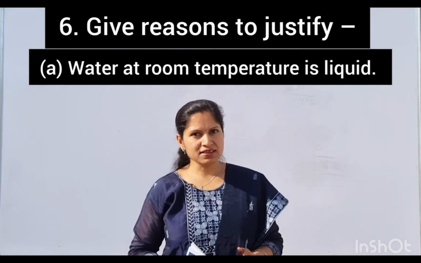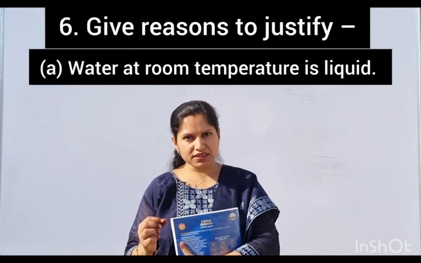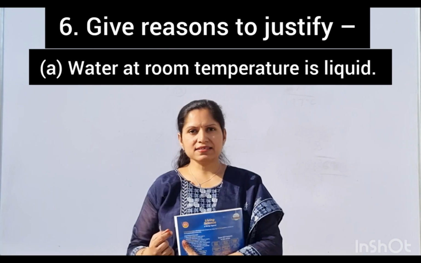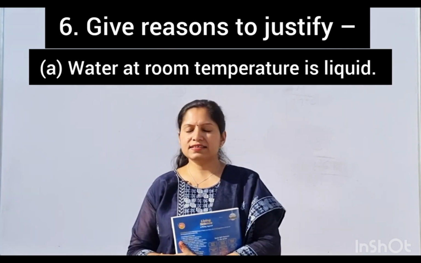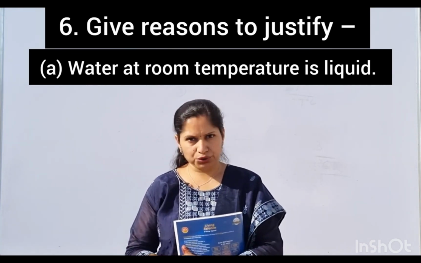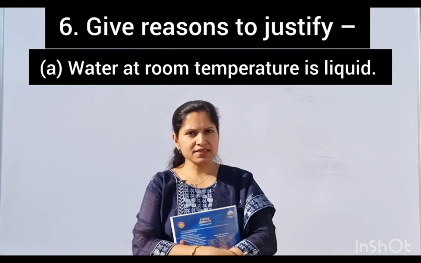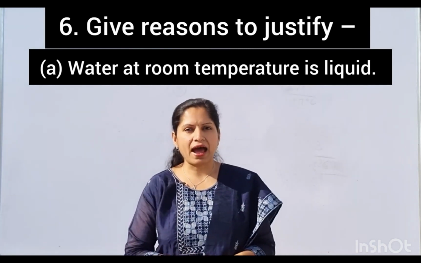The second reason is at room temperature, water shows the properties of liquids. That is, it's fluid, it can flow from one place to another, it doesn't have a fixed shape and has a fixed volume. Since it shows the properties of liquids, so we can say that water is liquid at room temperature.